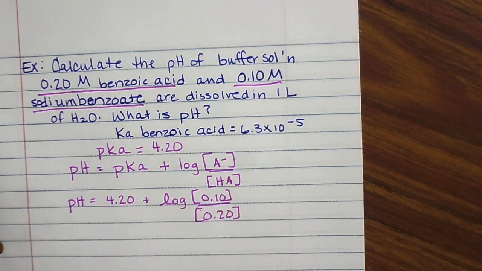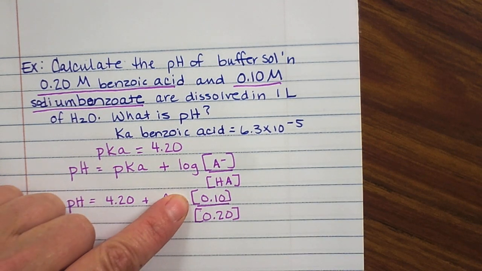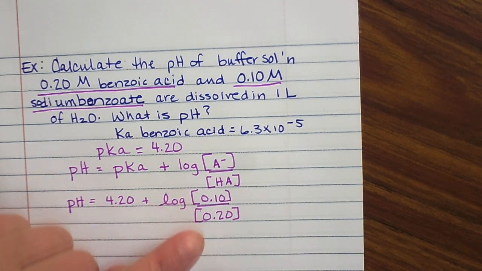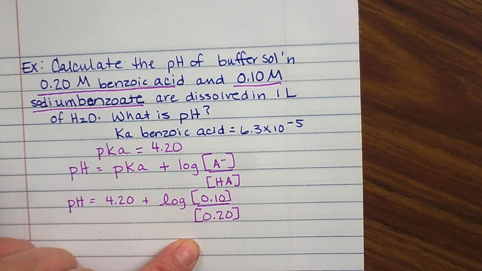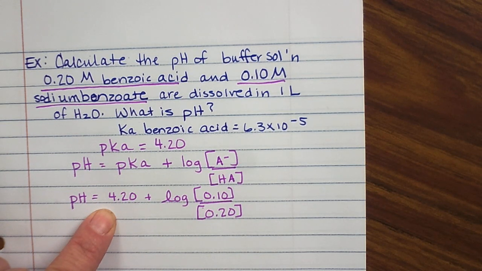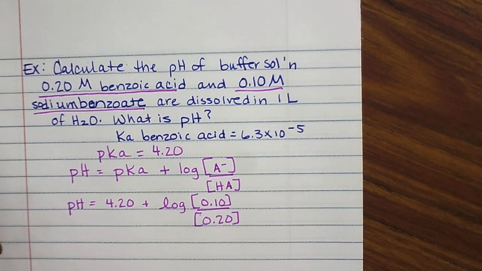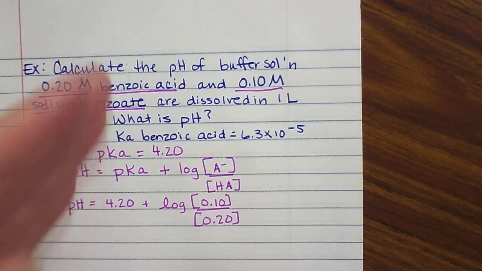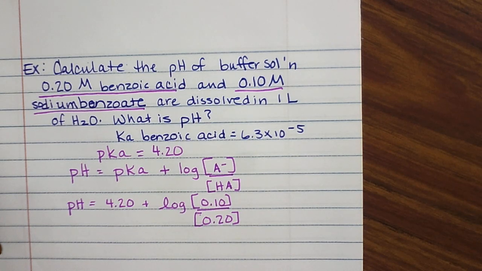Now, first of all, right away, we can say, oh, it's less than 1, which means my log is going to be negative, which means that my pH is going to be lower than 4.2. That I know. I can tell that. But they asked for more. They asked for actually what the pH is.